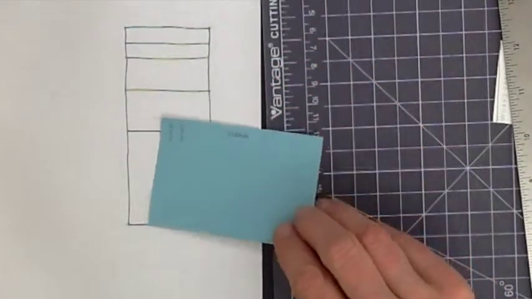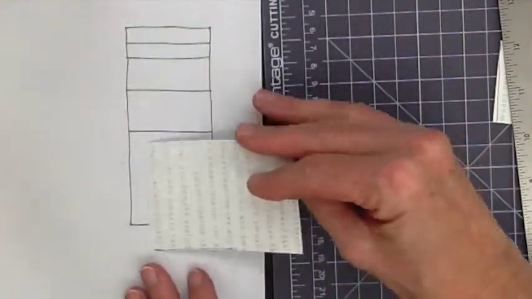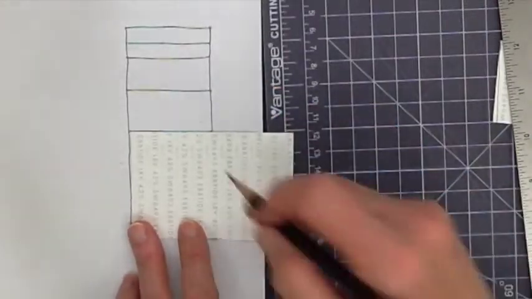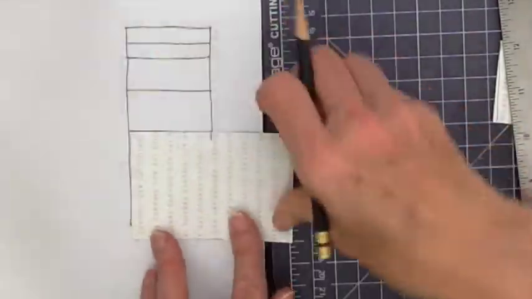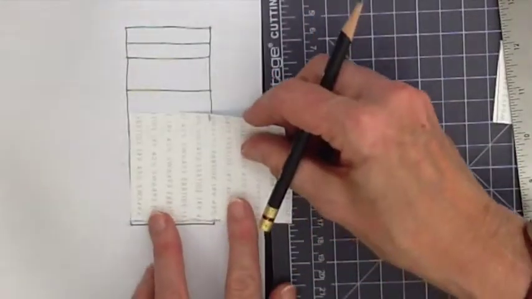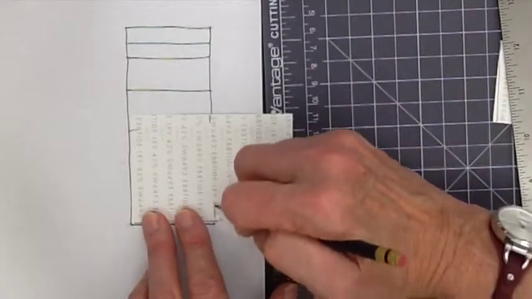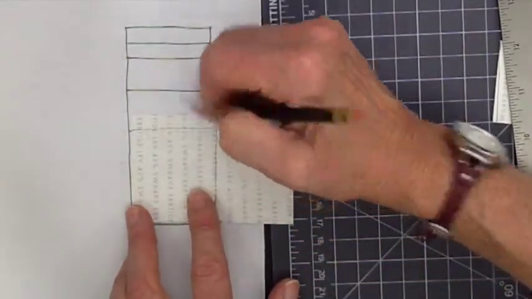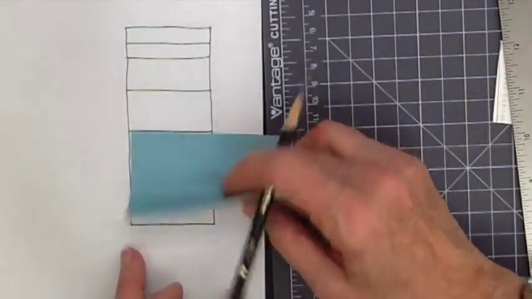I'm going to start with my larger sample here. See if I can miss some of that. I'm going to put this right down here. I'm going to mark here, actually I'm going to do this a little differently. I'm going to mark here and here. This is where my cuts are going to be. So I've penciled that in first. I'm going to turn it over. It's going to fit right in there.